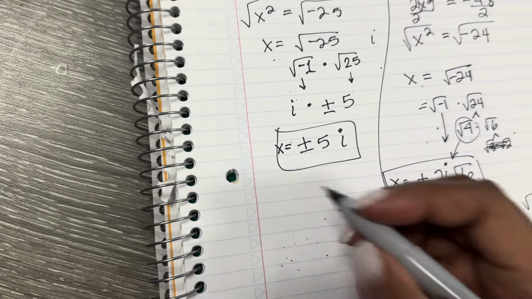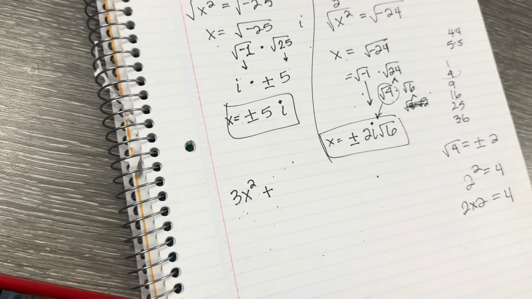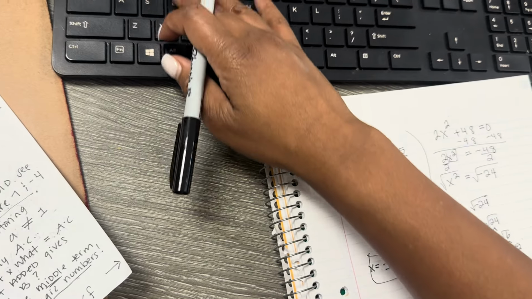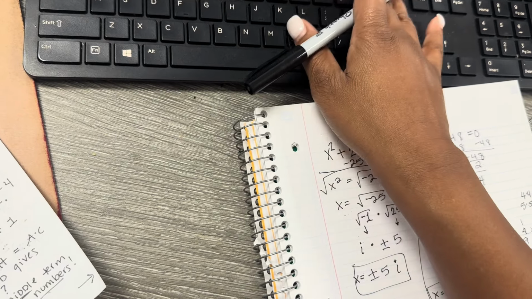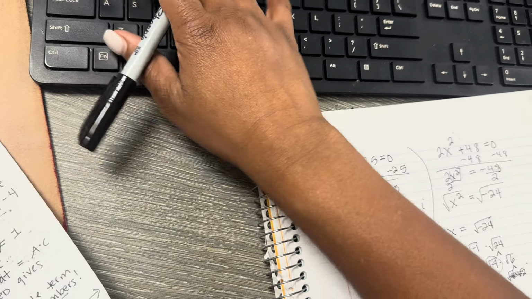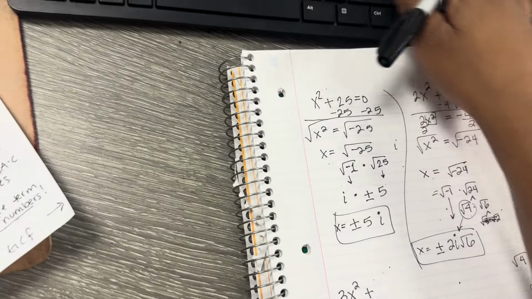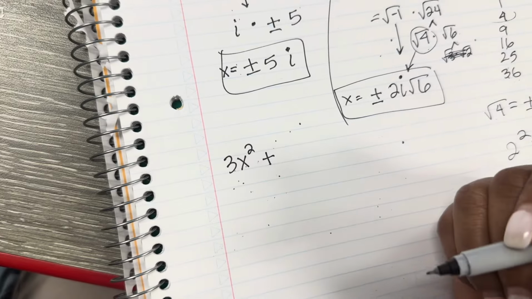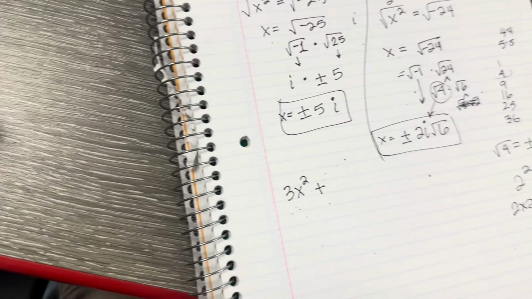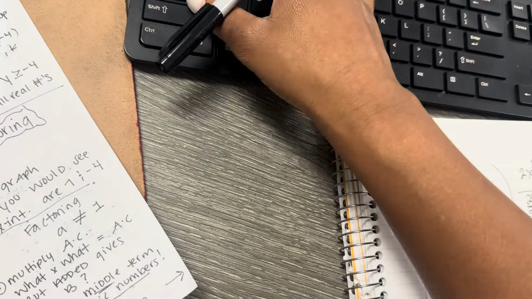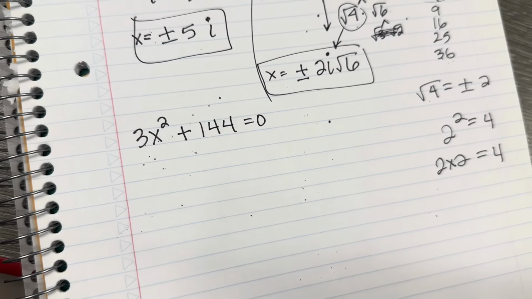Let's try another one. All right, let's try 3x squared plus 144 equals 0.